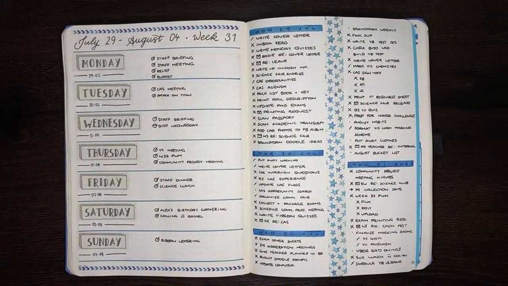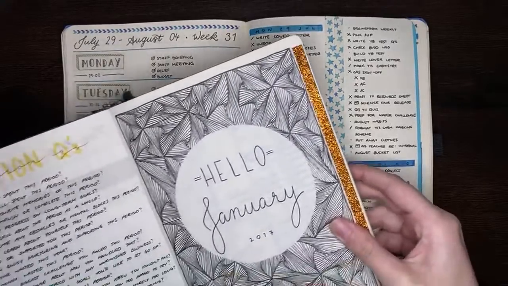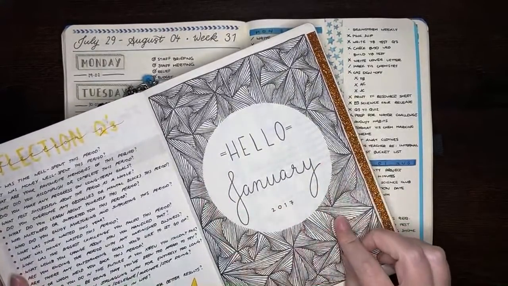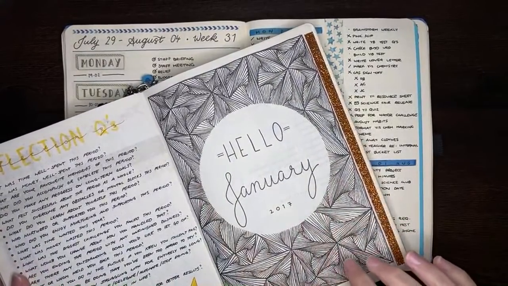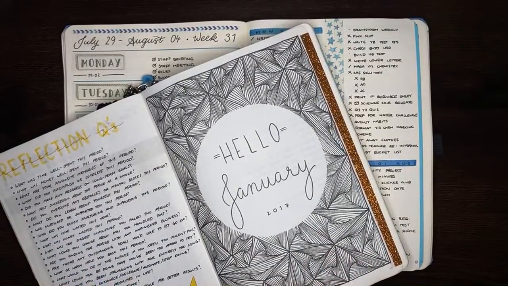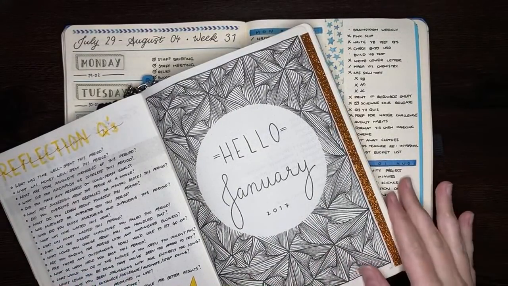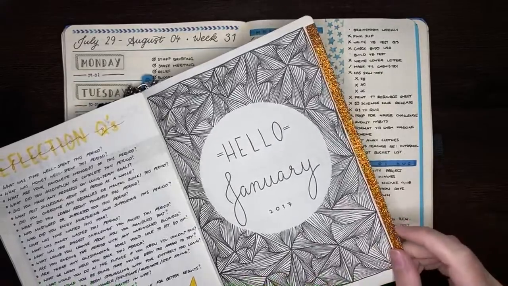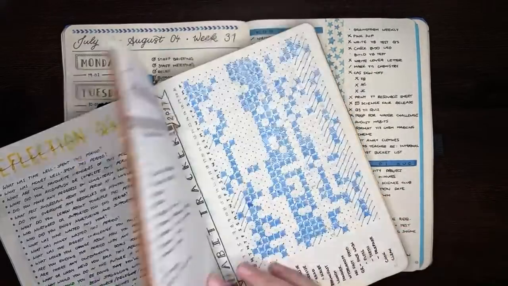We can put this to the side. I really like looking back at my first journal, especially this cover page for January. This pattern took me forever, but I am still so chuffed. This is one of my favorite cover pages that I've ever done. A hand cramp and a half, but it looks cool. I like it. Anywho.